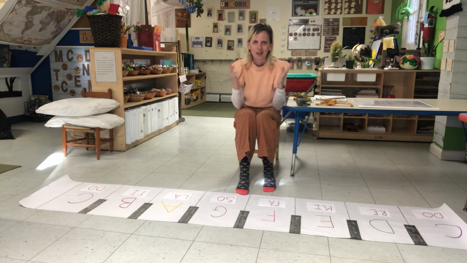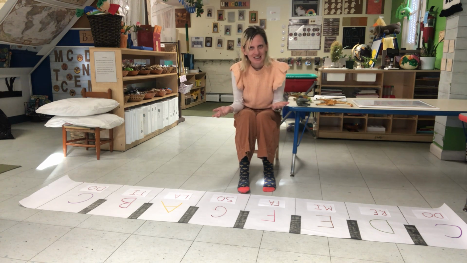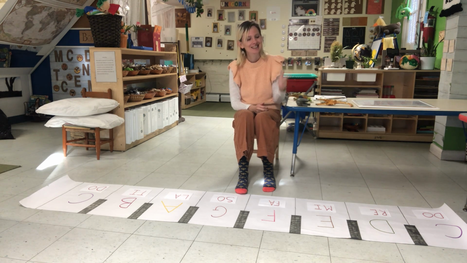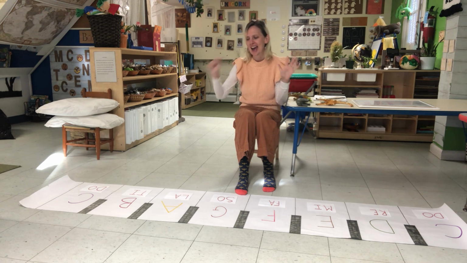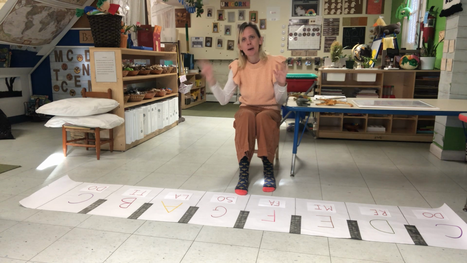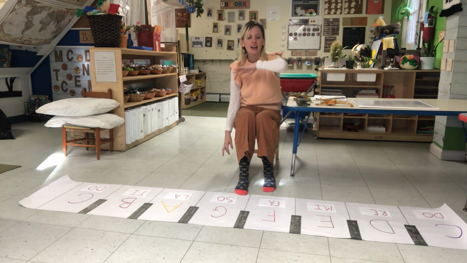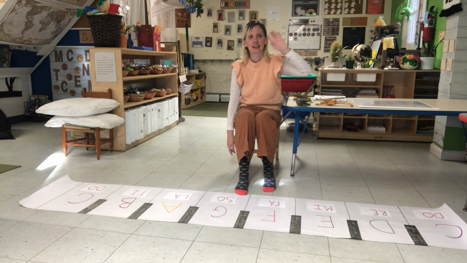Now, you're probably wondering, what are the 7 musical notes? The 7 musical notes are C, D, E, F, G, A, B, and then you go back to C. But the C on one end is low, and on the other end is high.